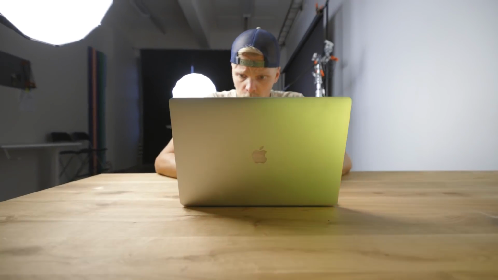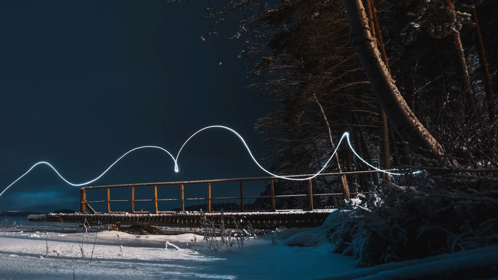Yeah. After looking at these two photos later in the edit, I was like, damn, what if I merged them and made it so that the light trail would travel through the snowy landscape? In other words, turn this into a video. I mean, that would definitely make this more unique.